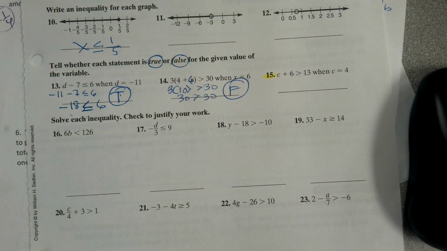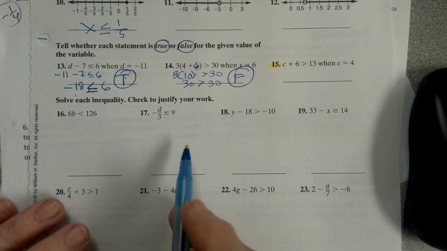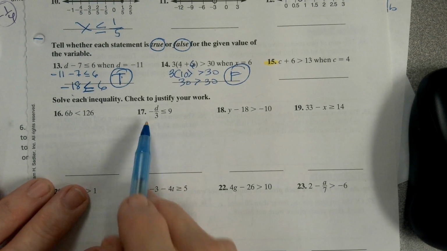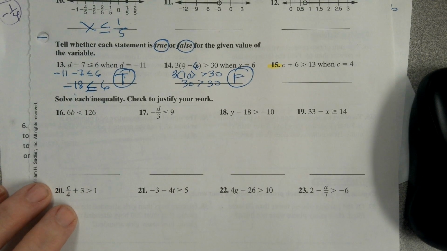And you do this one. And then on these, on the test you will have to check, not just by looking at it. So we will check a couple of these. So let's look at the 17. What should I do first on that 17? Get rid of the denominator. How can I get rid of the denominator?